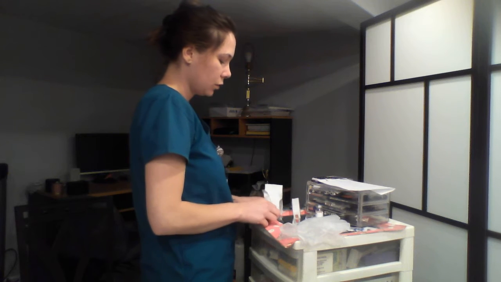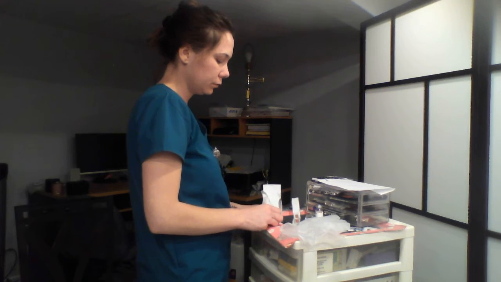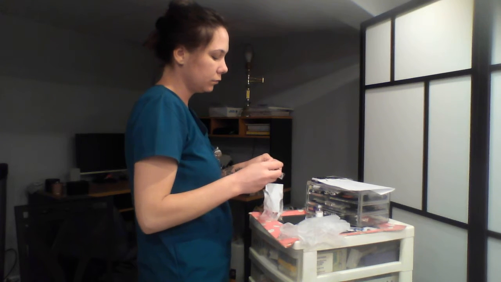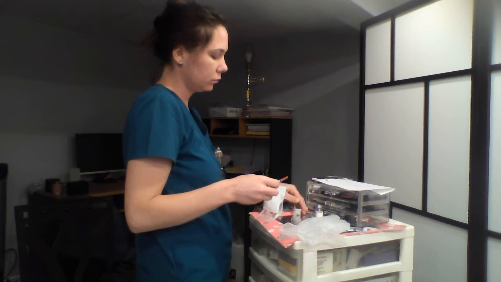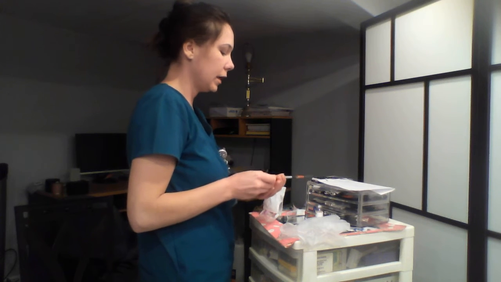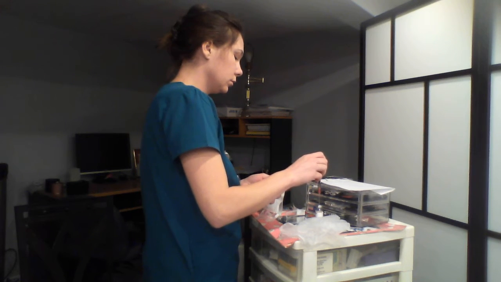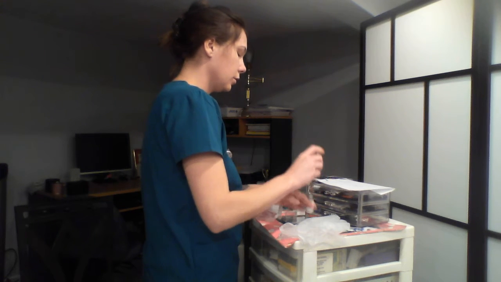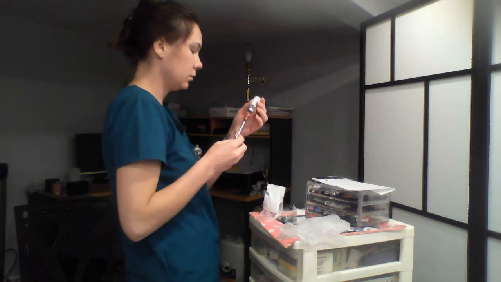Okay, so I'm going to pull out my syringe and attach my blunt-filled needle. Pulling off the cap, I'm going to inject a little air. Insert that air into my jar.